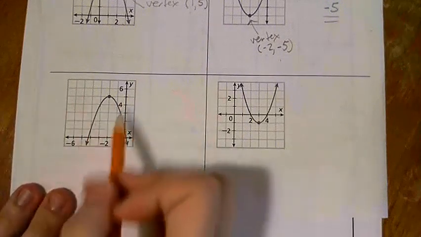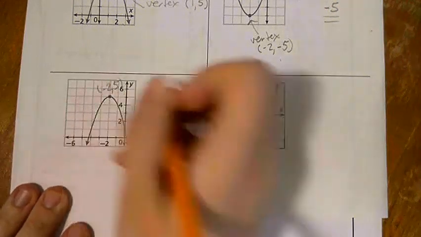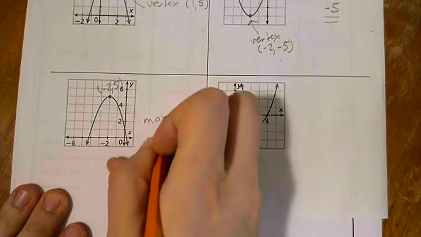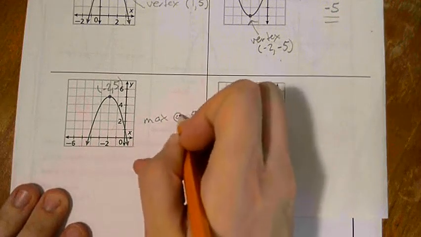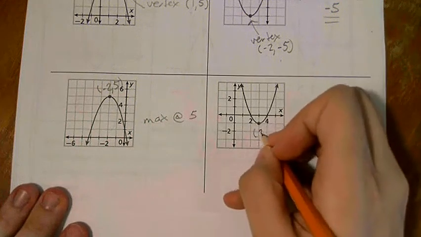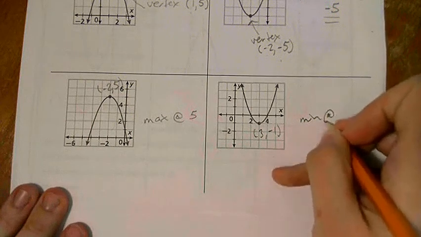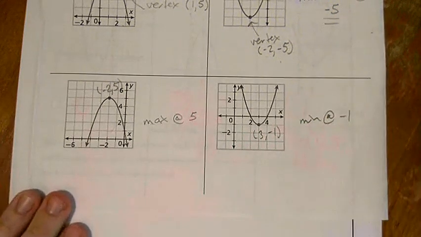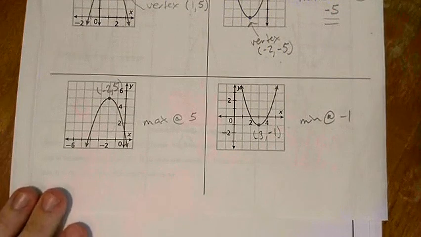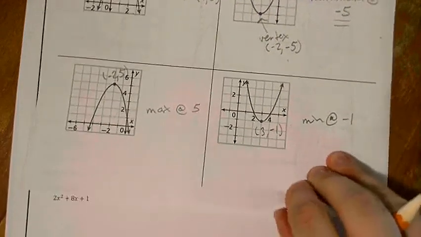All right, for number 3 here, our vertex is at -2, 5. It is a maximum at 5. For number 4 here, our vertex is at 3, -1. It is a minimum at -1. So not too hard to read the graph, right? Pretty easy. All right, let's take a look at page 3 next.